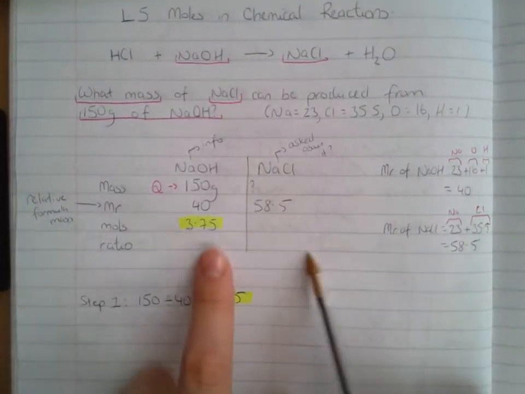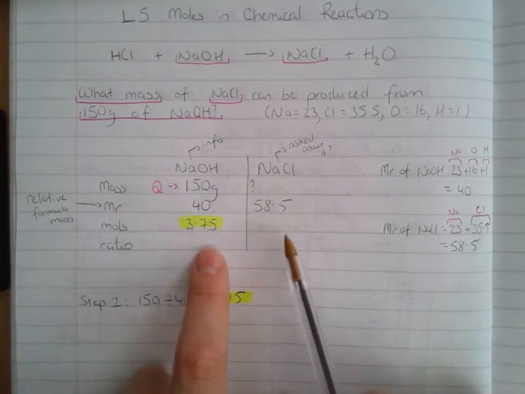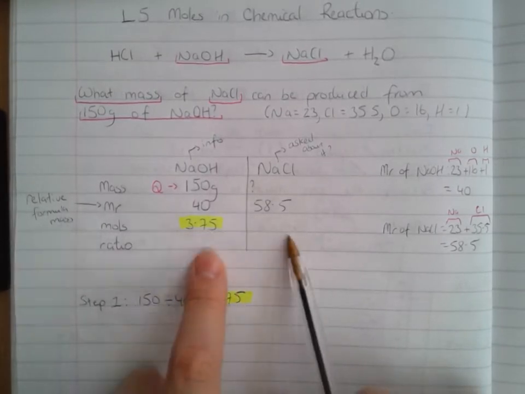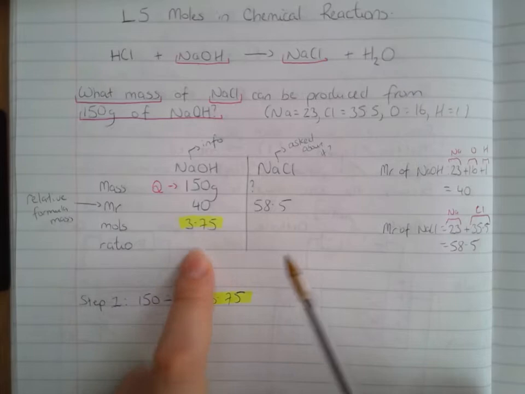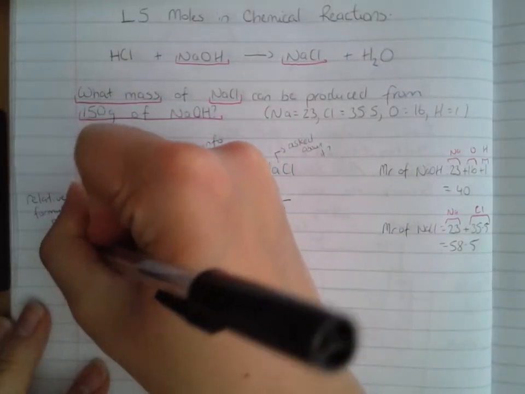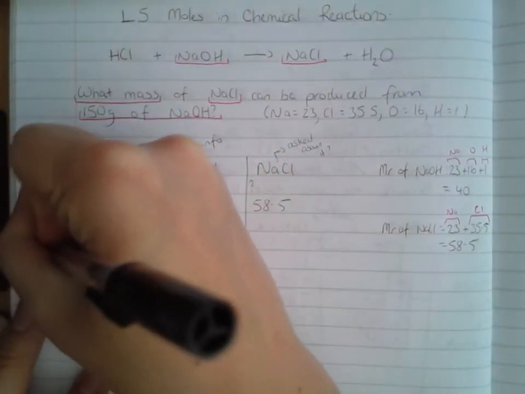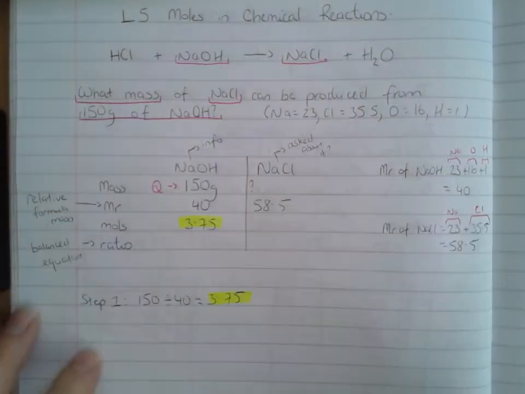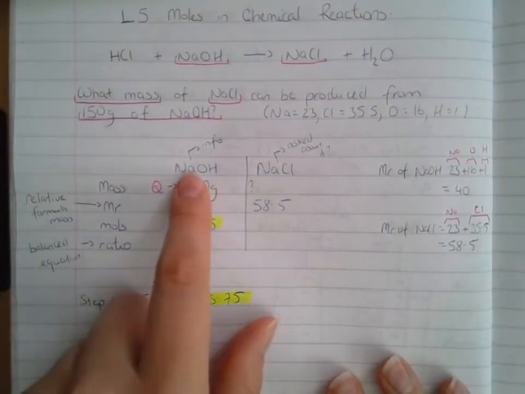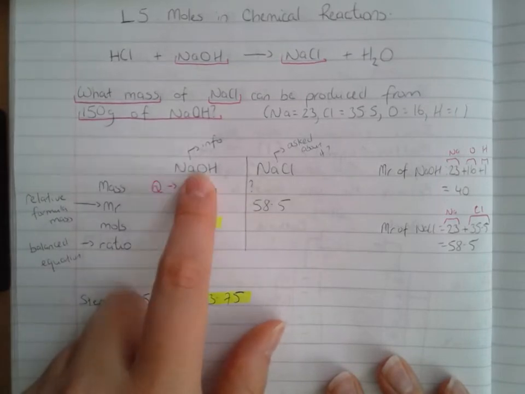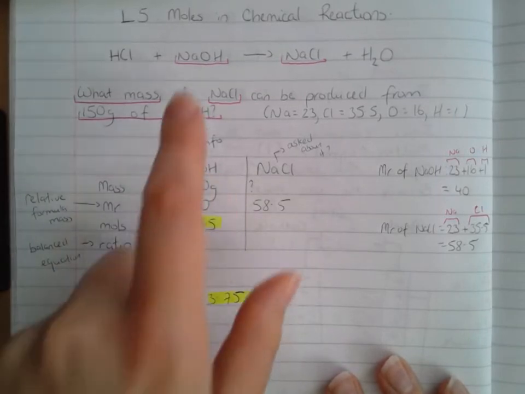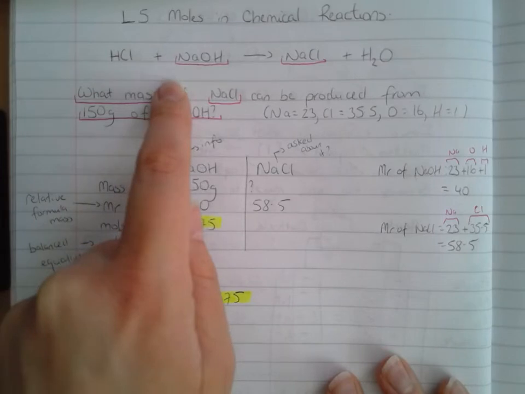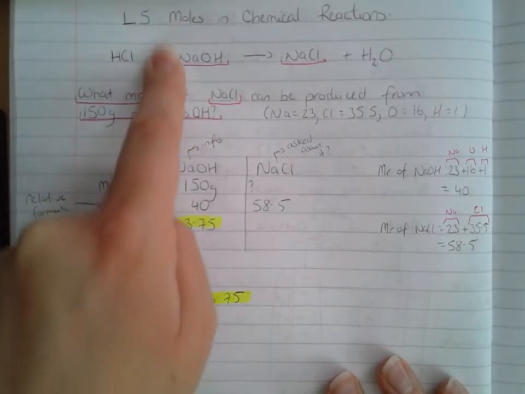With the ratio, and this is where people tend to get confused with where I'm getting certain numbers. For the ratio, I'm filling this in using my balanced chemical equation. And to fill the numbers in for the ratio, you need to look and see what big number is in front of NaOH in my equation. So I go up and look at NaOH, and I see that there's no big number in front of NaOH.